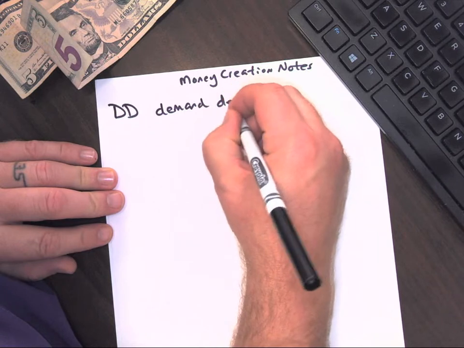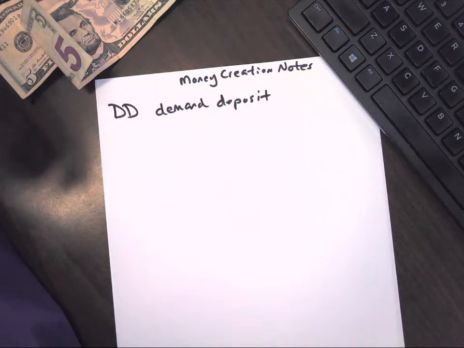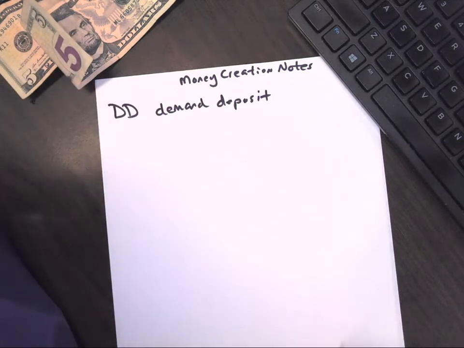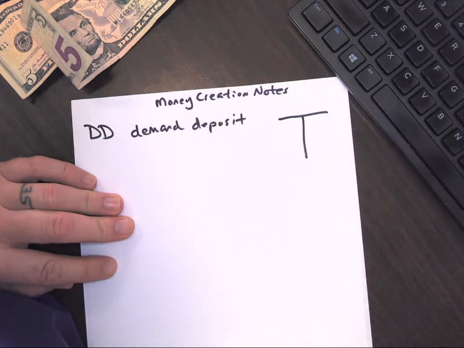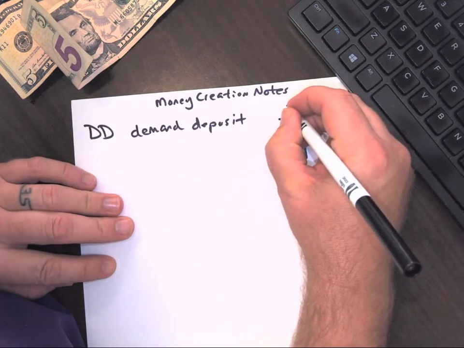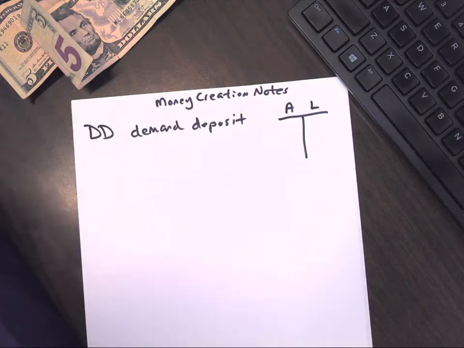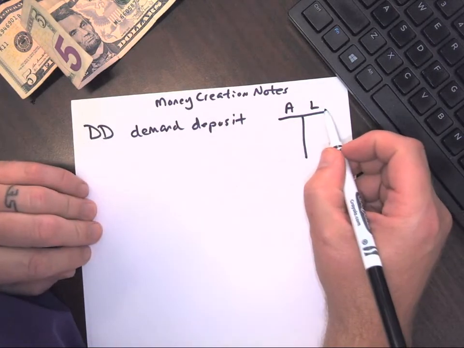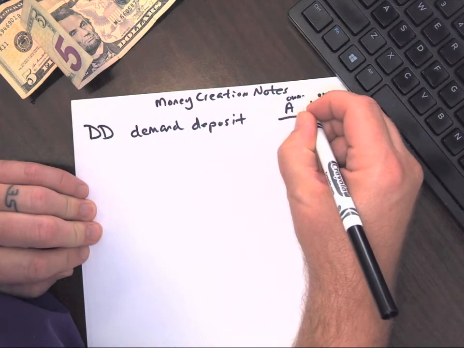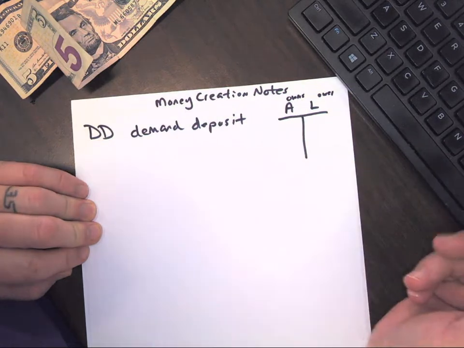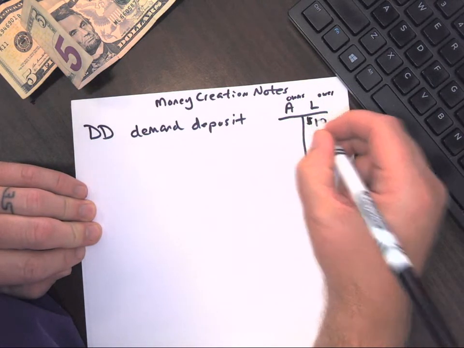So a demand deposit is a deposit you put in the bank that you can demand at any time you want. And you actually own that money, so the bank owes that to you. So if we had a T-chart, like from accounting, we would have assets and liabilities. A liability is what the bank owes you, and an asset is what the bank owns. So they either owe it or they own it. So say you put your $10 in the bank.